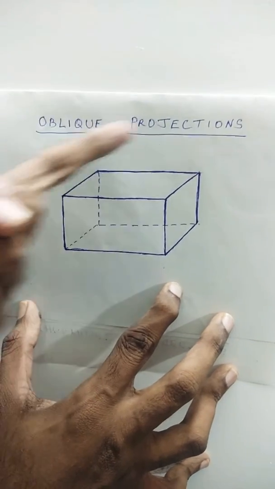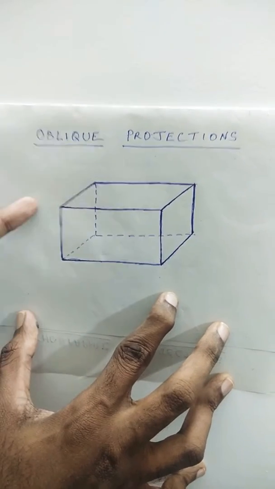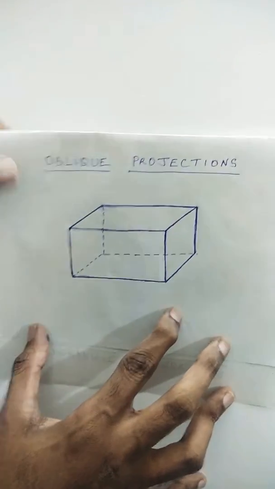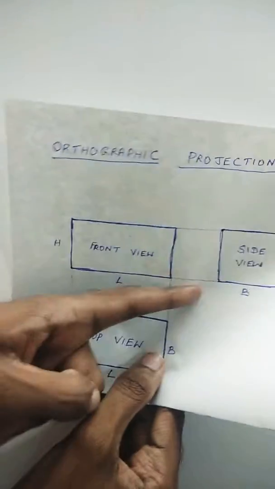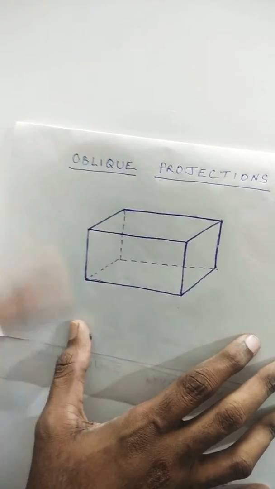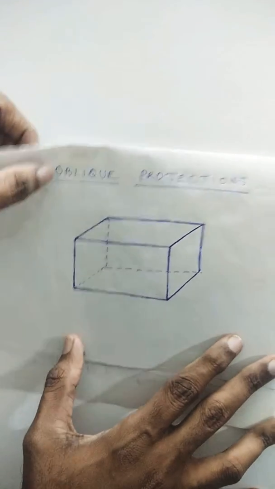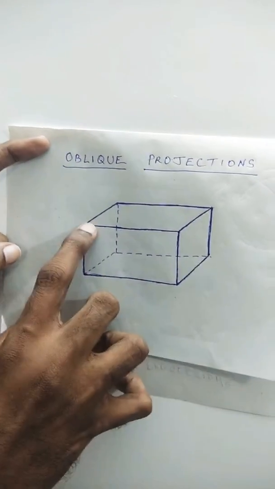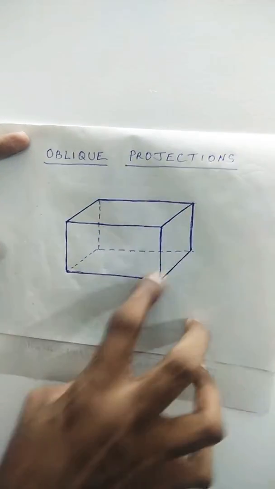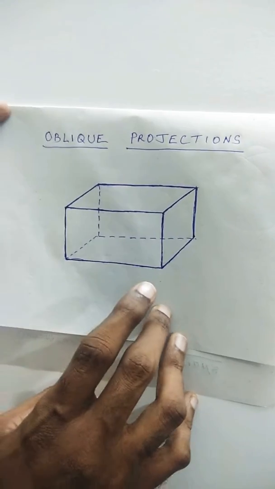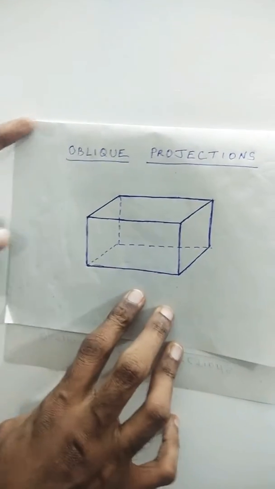One is called oblique projections. Now in oblique projections, we are using three types of lines. In orthographic, we are using only two types of lines, horizontal line and a vertical line. But in an oblique projection, we will be using three types of lines: one is a horizontal line, other one is a vertical line, and for representing the third dimension, we will be using 45-degree lines.